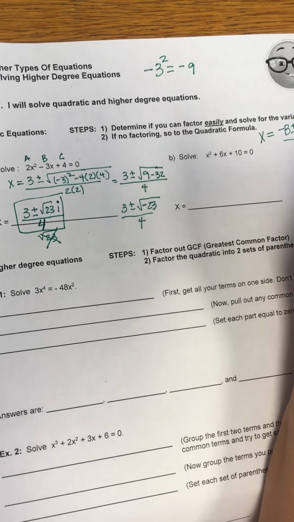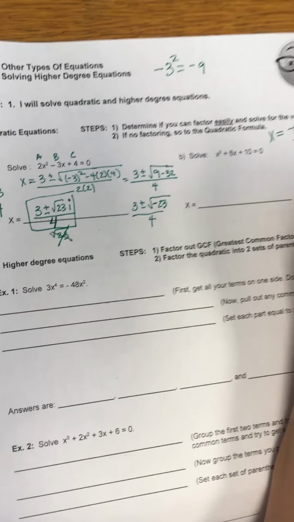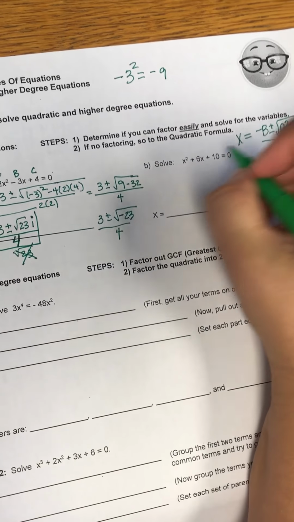Go ahead and try the second one. So this would be the place to stop the video, and then come back and check.